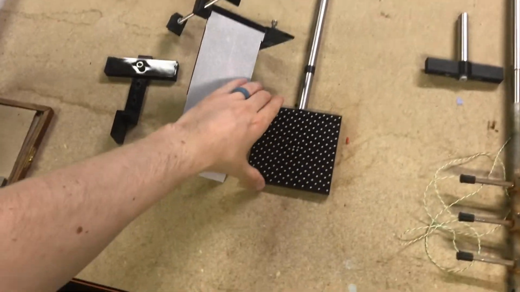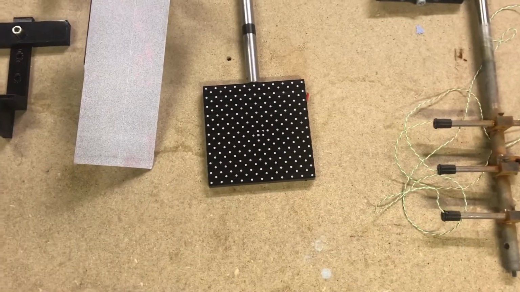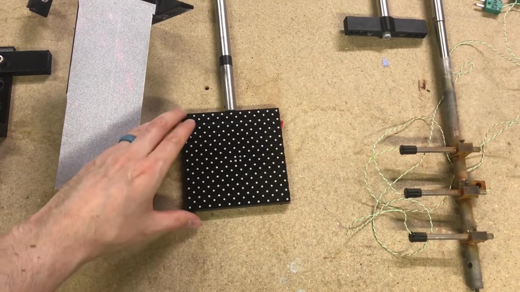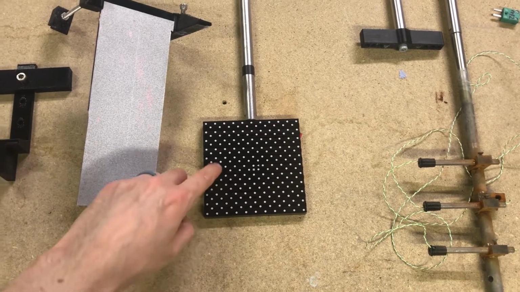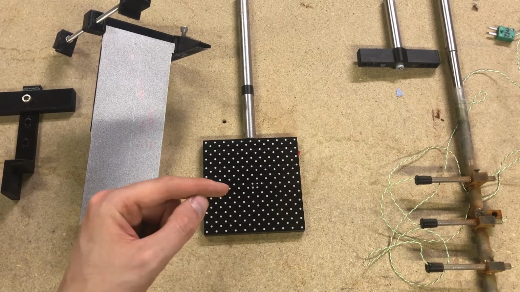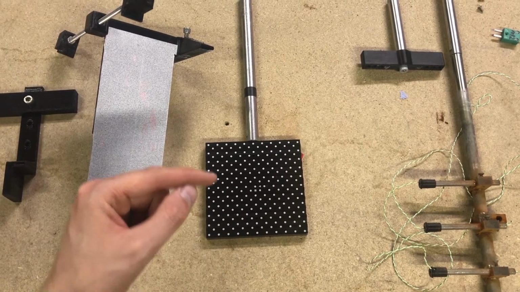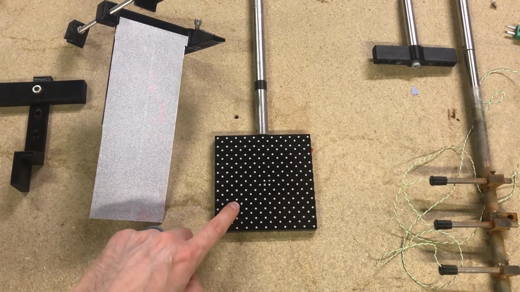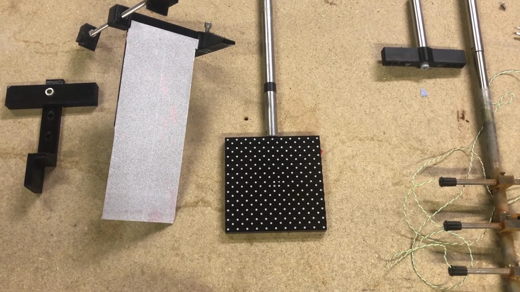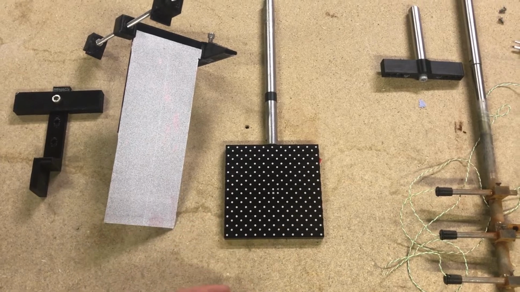Probably the most commonly used one will be this one, and this is the dot pattern that's used to calibrate the position of the camera, so if it sees a pixel or a particle move a certain number of pixels, this relates a pixel distance to a physical distance in the real world.